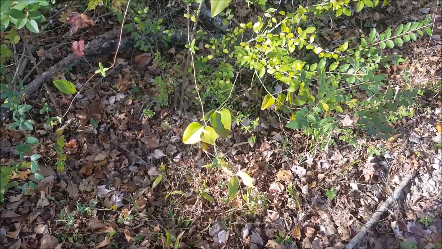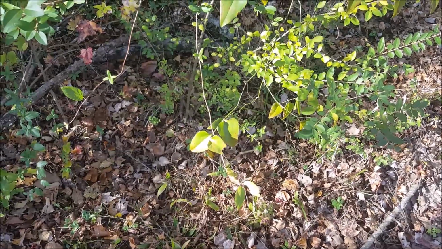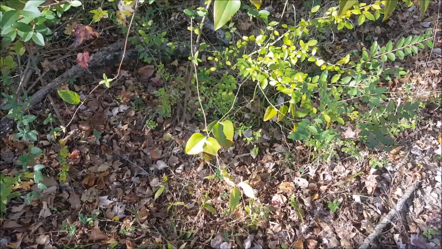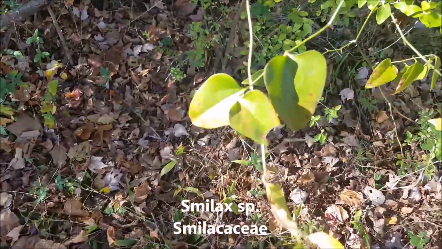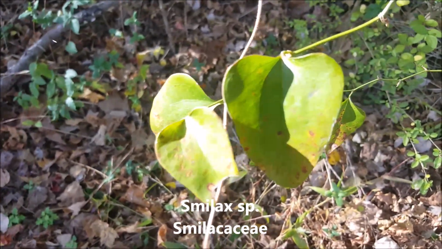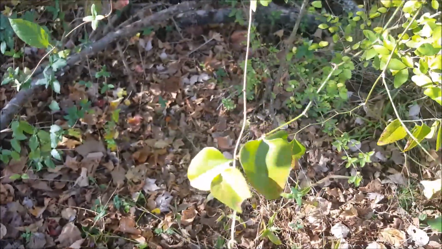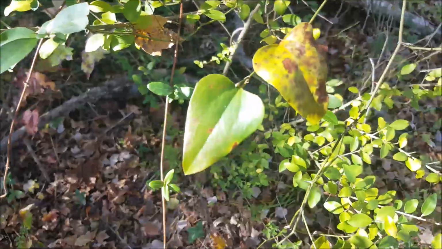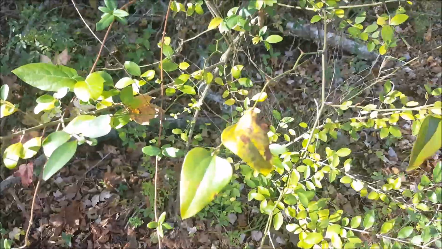There are many different vines that grow up the trees in a northern deciduous forest. Here you can see a catbrier. They have characteristic glossy leaves, and they usually have 3 large veins from the base. The leaves are different shaped. Some are more triangular like these, and others are more rounded.